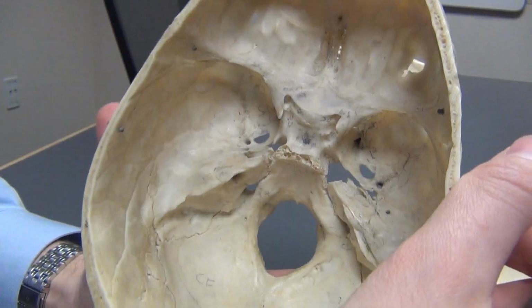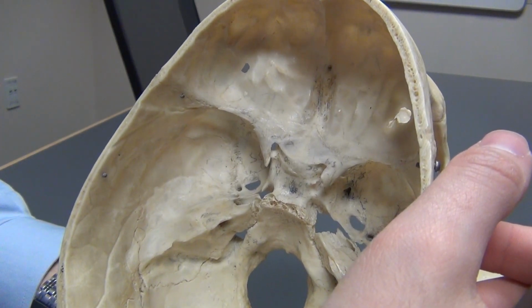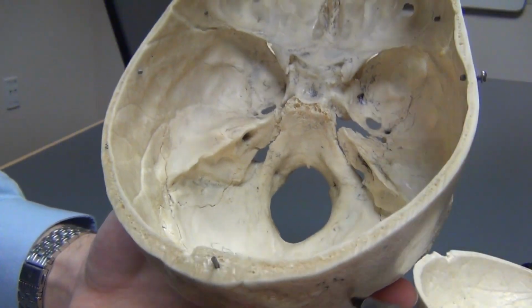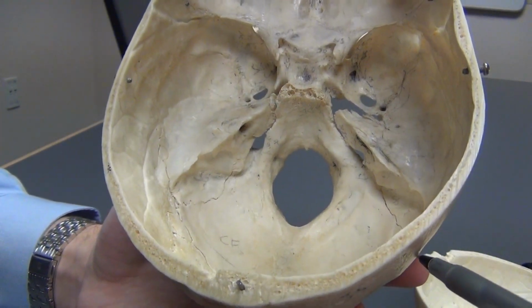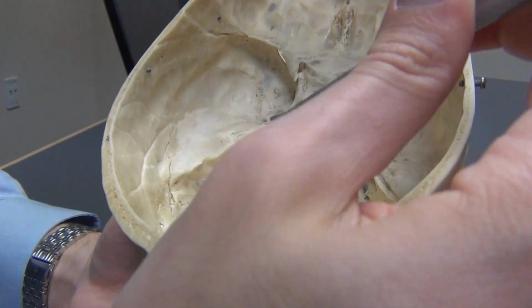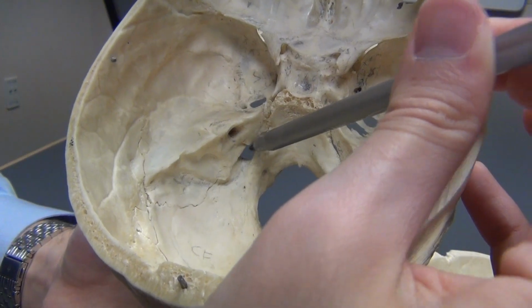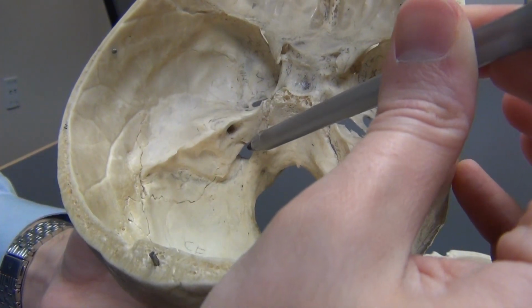So, the next structure I want you to be aware of is the jugular foramen. In your bodies, it's hard to see your jugular foramen because we basically separated the head through the jugular foramen. But right here, that's the jugular foramen. So you have your petrous ridge, which you're not responsible for here, and then the jugular foramen.